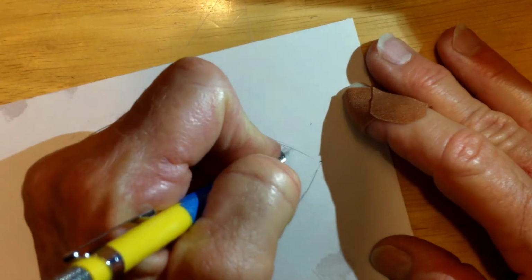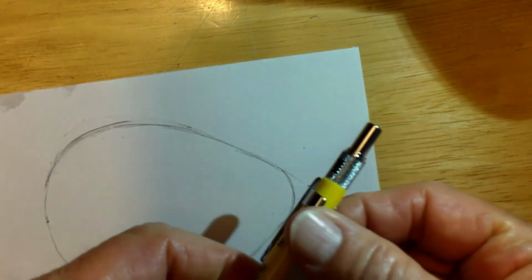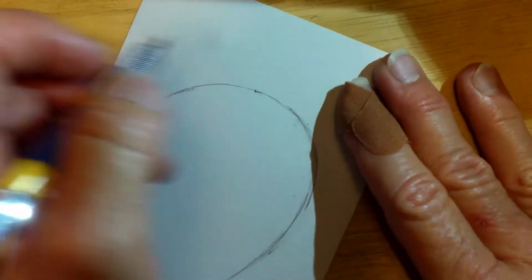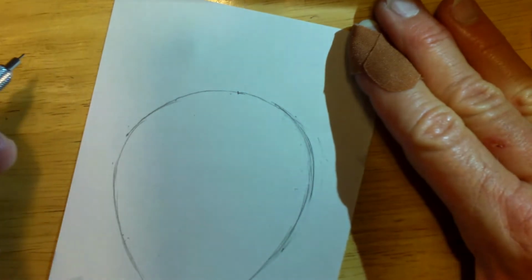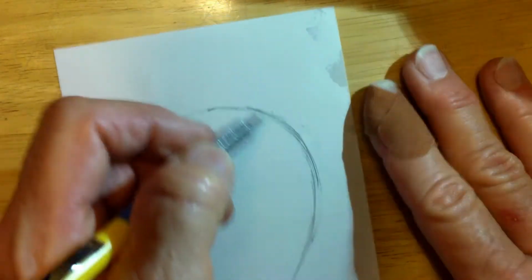Cut off the chin, the pointing of the chin. See what this is? Yeah, this is, okay. I'm gonna bring this out a little bit.